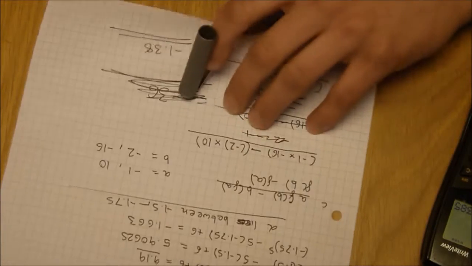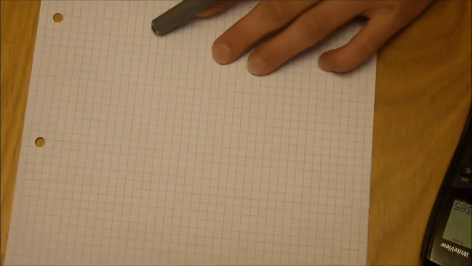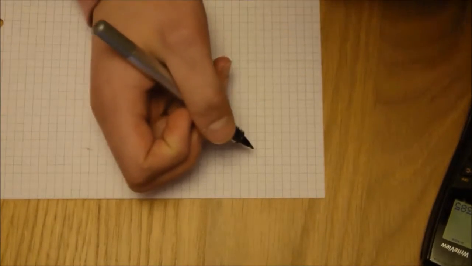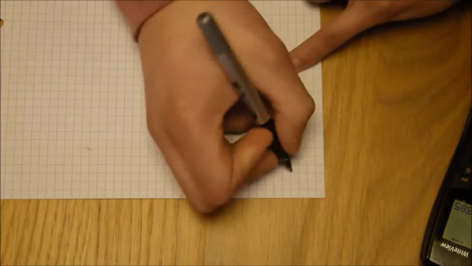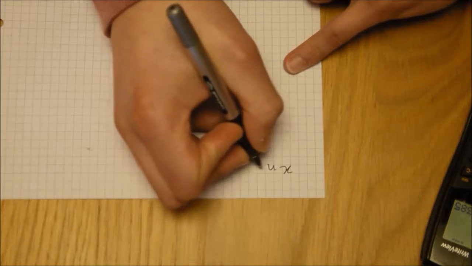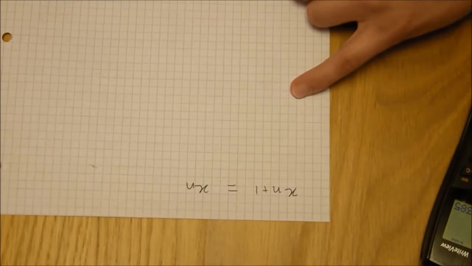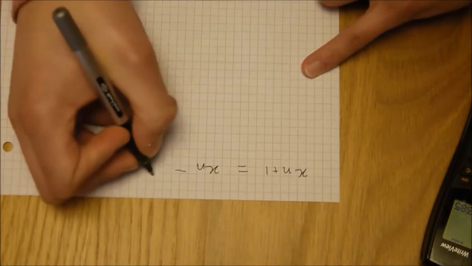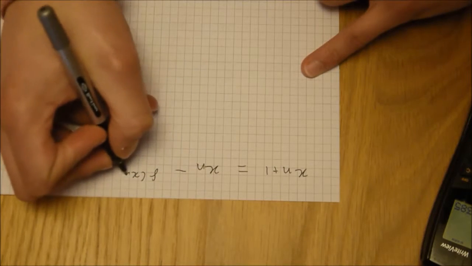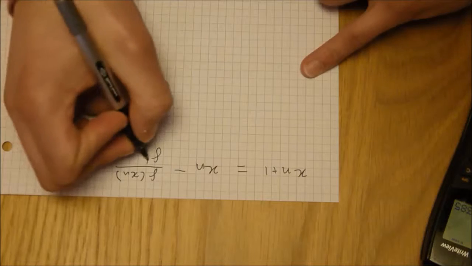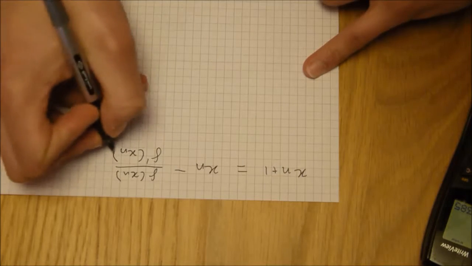Now, the final part of this, I know it seems like it's going on forever, is using Newton Raphson. Now, the formula of Newton Raphson is quite simple. xn plus 1 equals xn minus f of xn over the first differential f dash of xn.